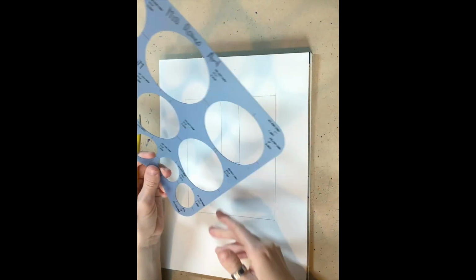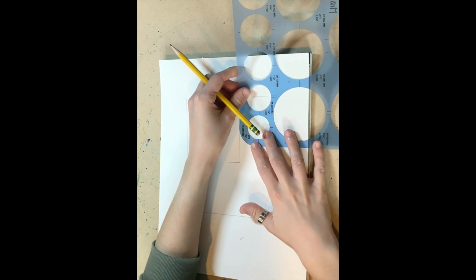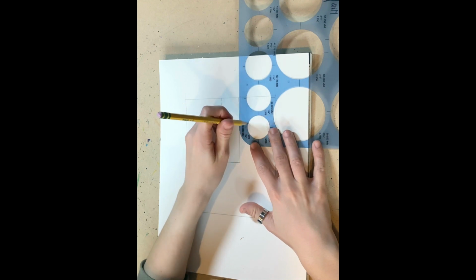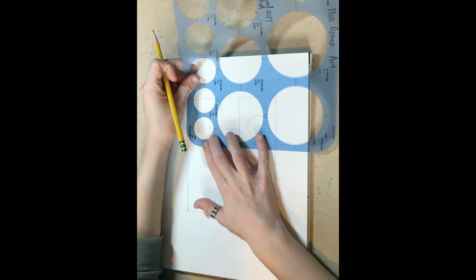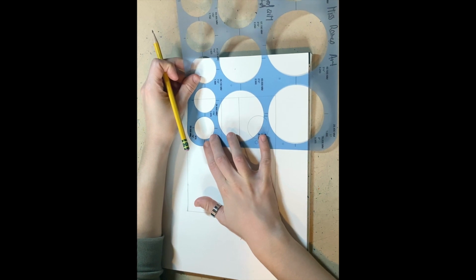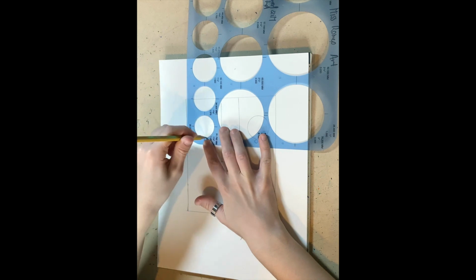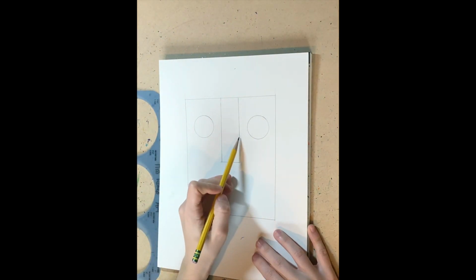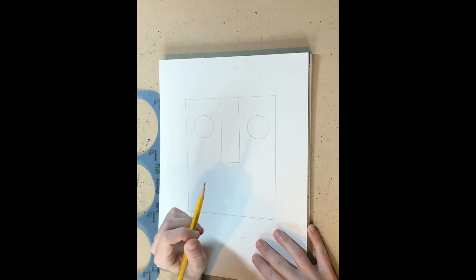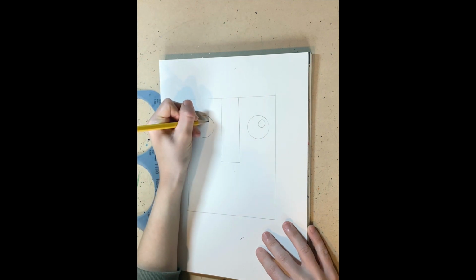We're going to do the smaller eyes on the right side and on the left side. So far the two shapes are the rectangle and the two circles. And now we're going to make another circle that's inside of the circle.